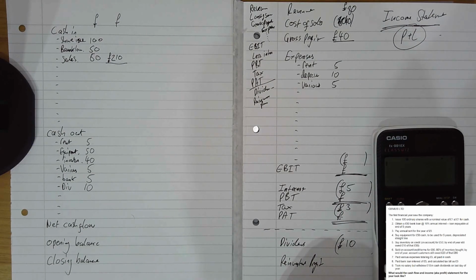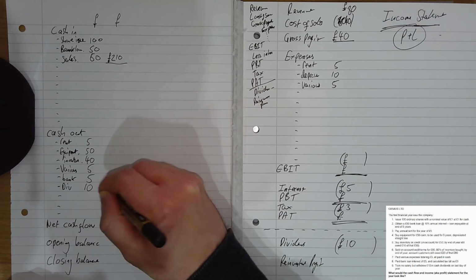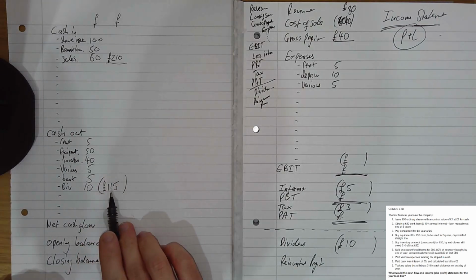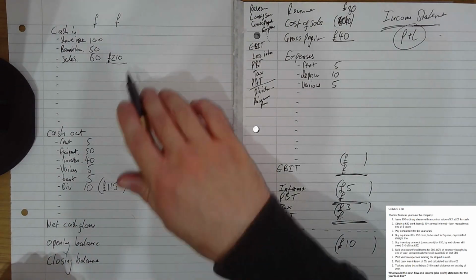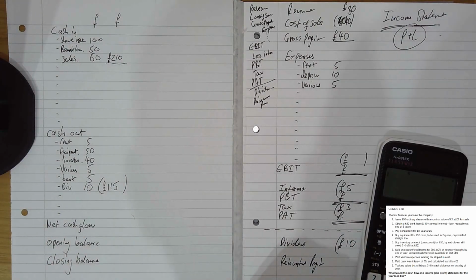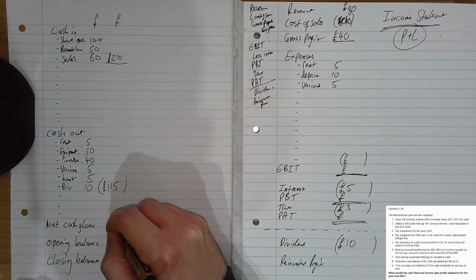We've got 5 plus 50 plus 40 plus 5 plus 5 plus 10 gives us 115. We'll put a bracket around that to indicate that we need to subtract that from 210. So 210 minus 115 is 95. So we'll put 95 in over here.